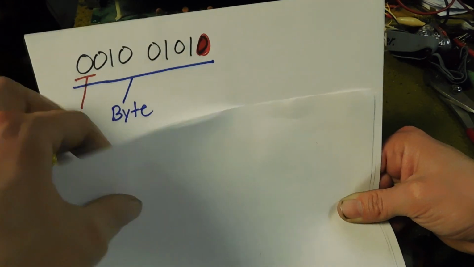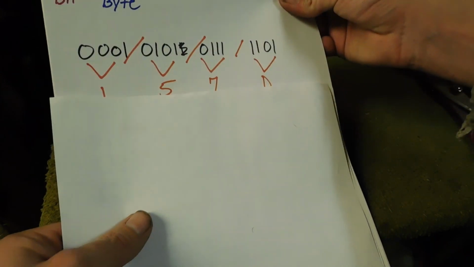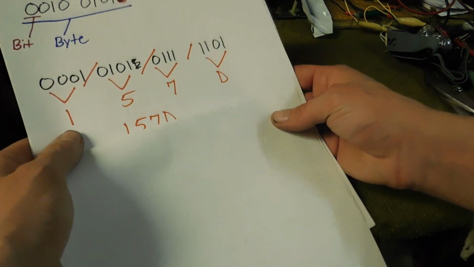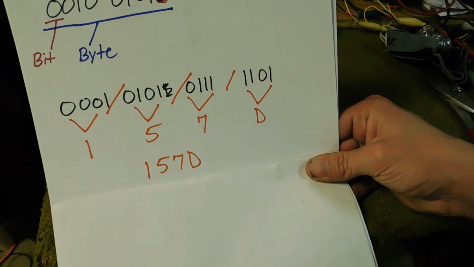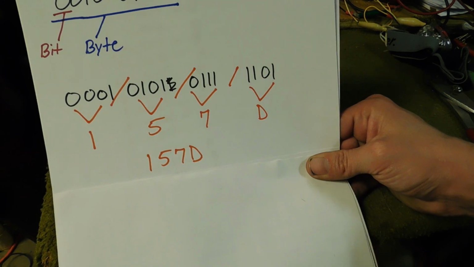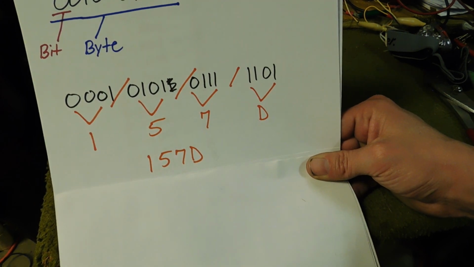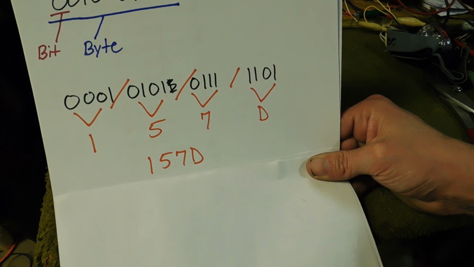Now, going from there, let's start talking more about binary to hexadecimal conversion. Binary to hexadecimal is a little bit different than binary to ASCII. When you're talking hexadecimal, we're talking 4 bits.